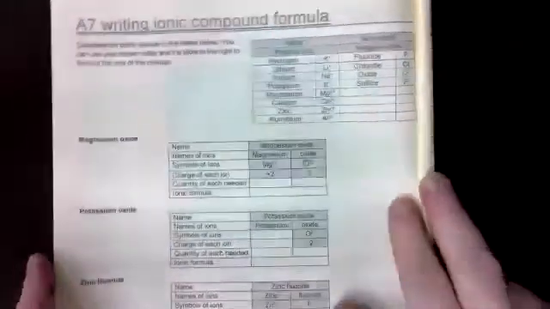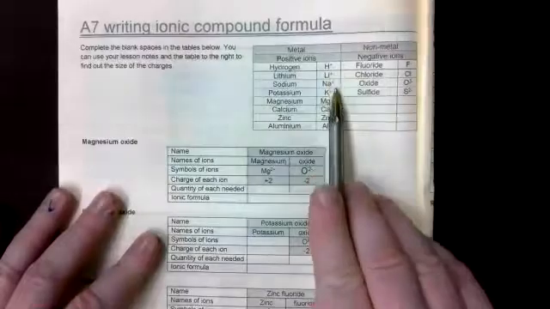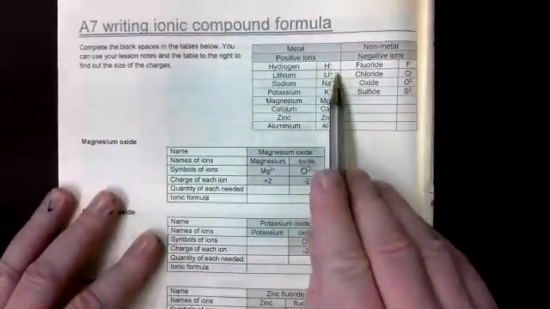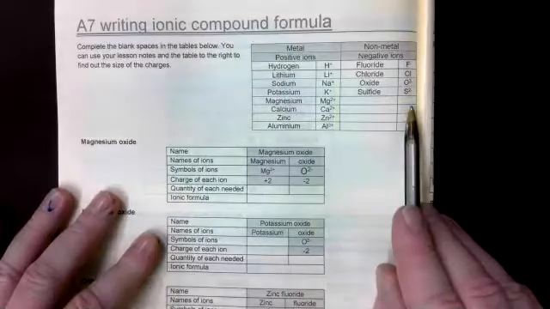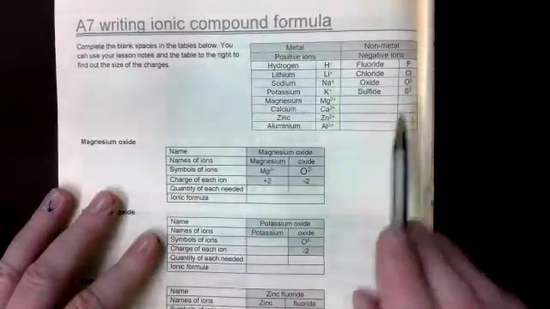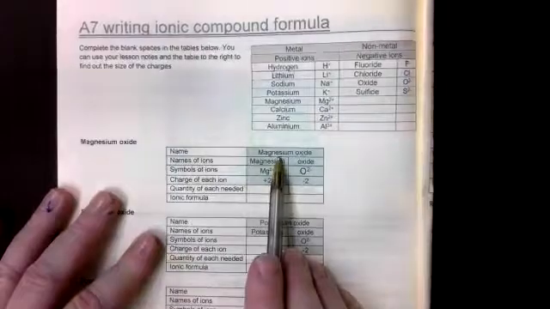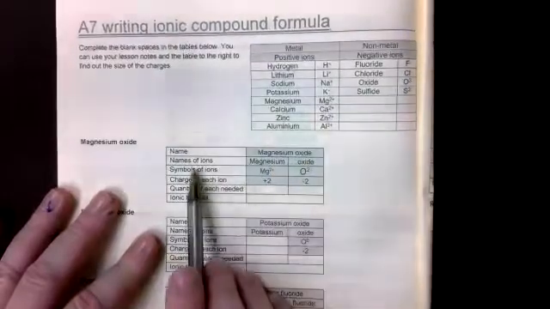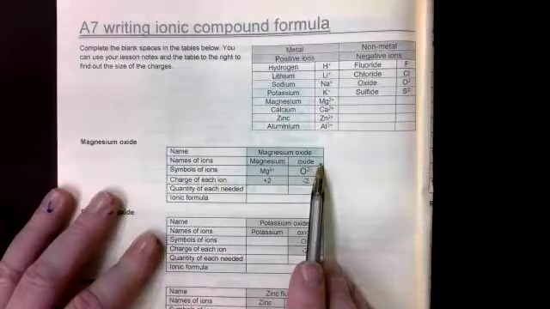Now, on A7, what we have at the top, and this is really important, is the charge of the metal ions and the non-metal ions. If we take a look at this first one, the compound is called magnesium oxide. So the ions are a magnesium ion and an oxide ion.